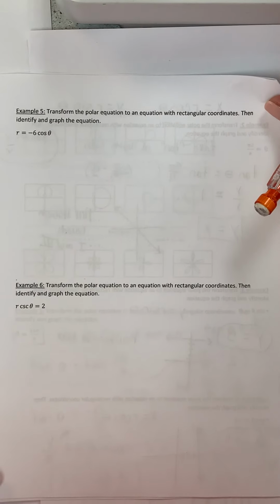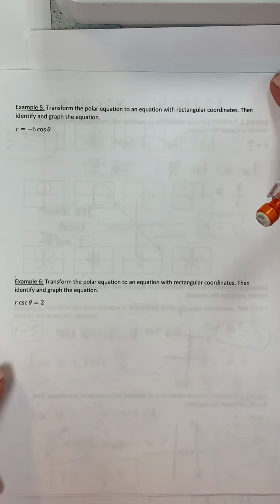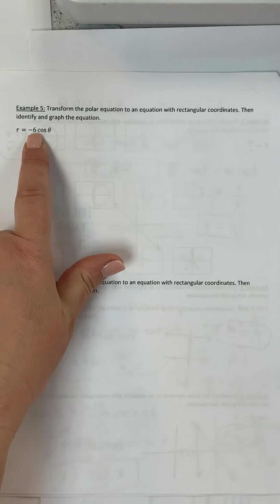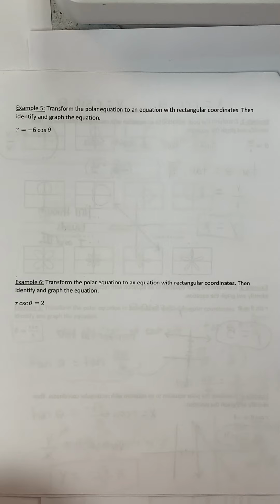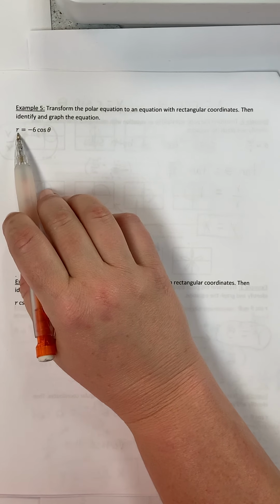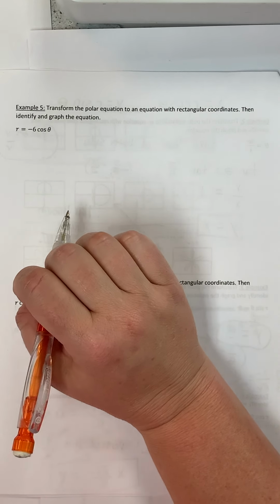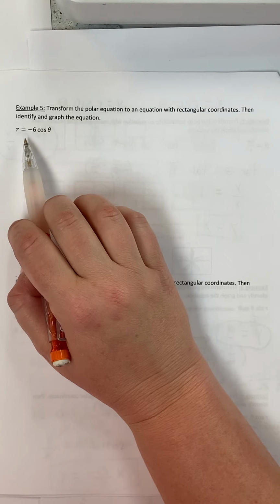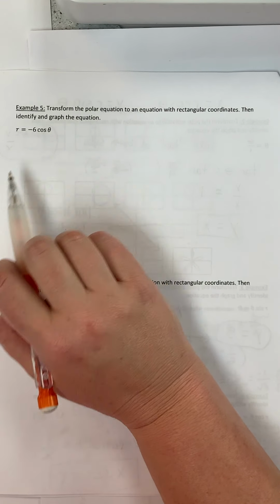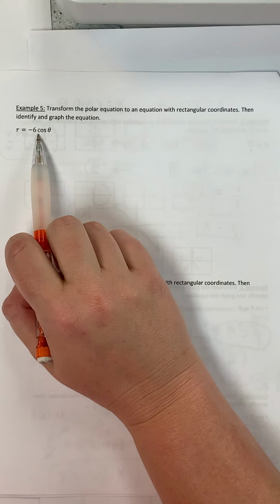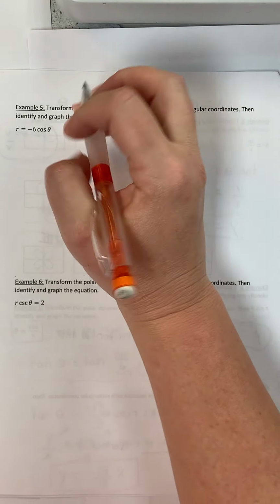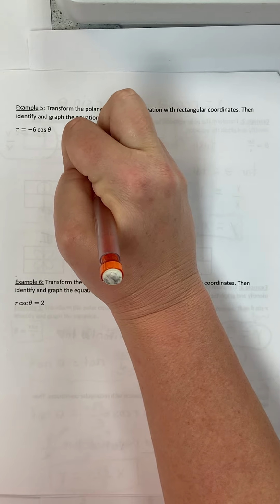Okay, here we go. All right, example number 5. Transform the polar equation to an equation with rectangular coordinates, then identify and graph the equation. All right, well, I already have an r equals over here, so I could throw this right into my calculator in polar form and immediately identify my graph. If you go back to those examples at the beginning of the packet and you're looking for something that looks like this, it's actually a circle.